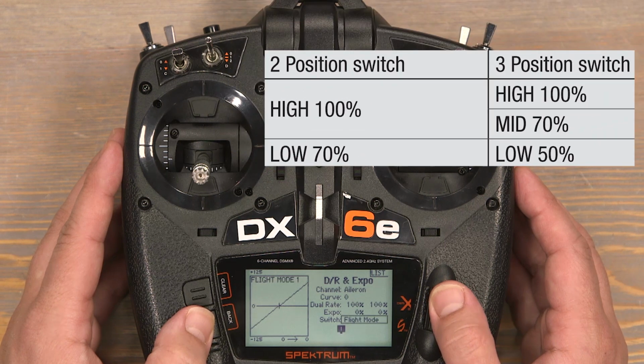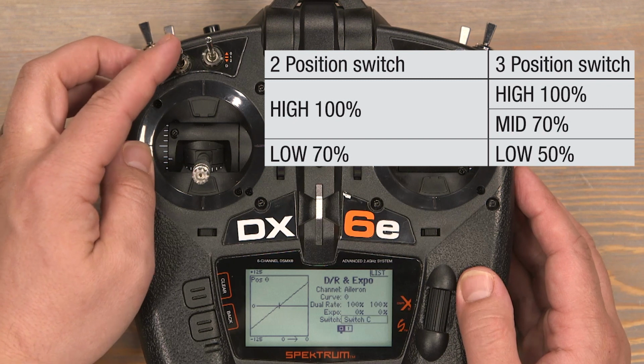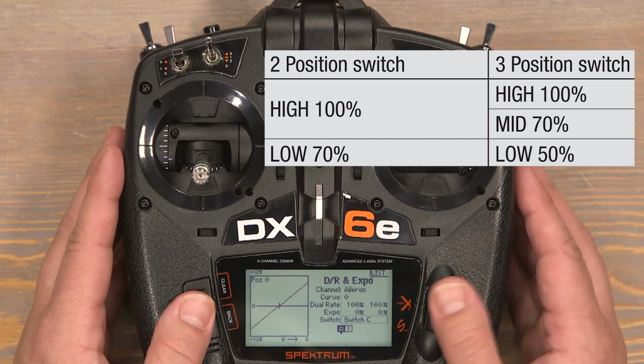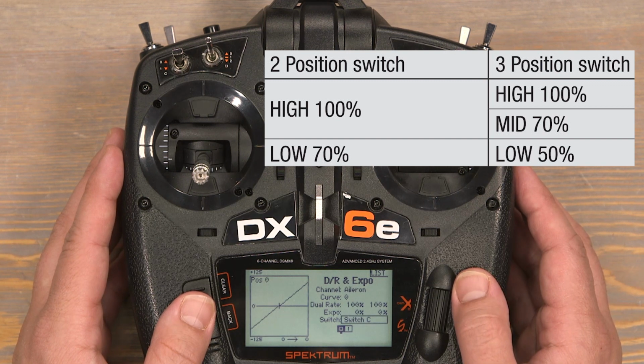The manual calls for either a 2-position switch for high and low rates, or you can use a 3-position switch for high, mid, and low rates. I'll be using the C switch, a 2-position switch, so for this I'll just use high and low. Click to lock it in.